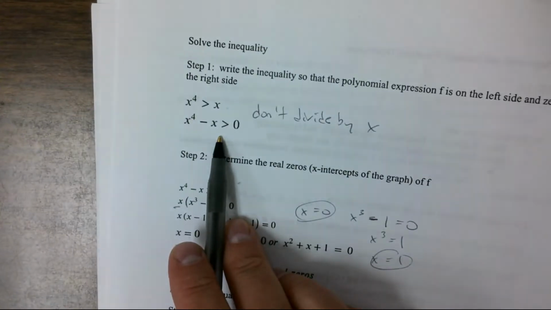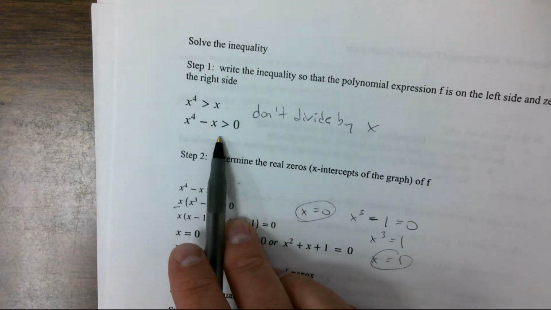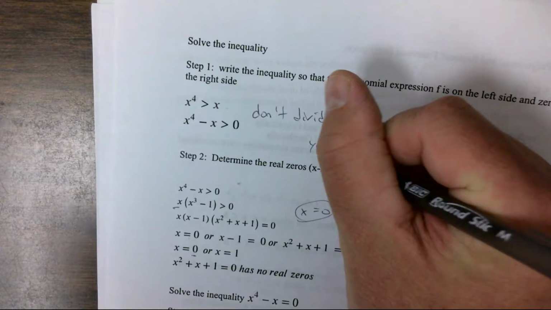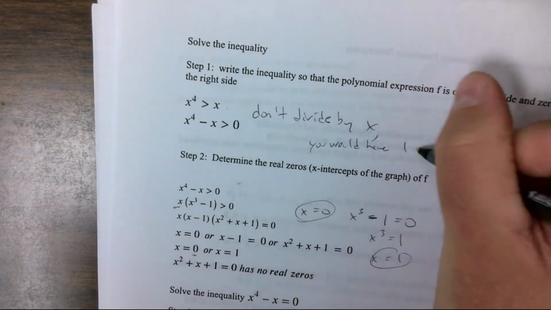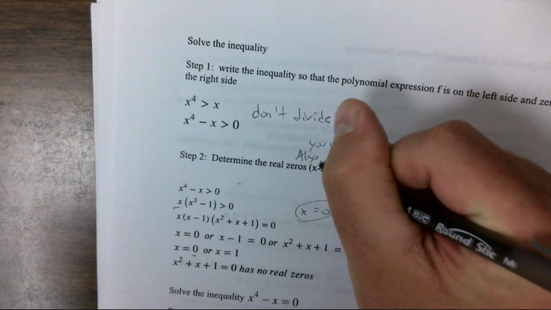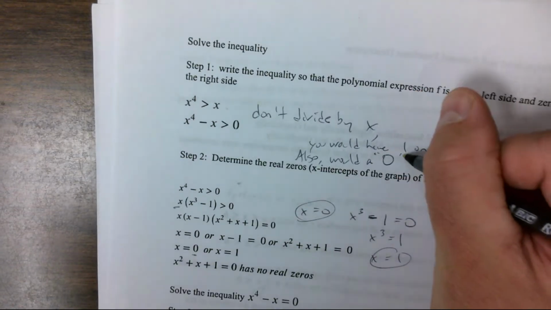Now on this side, when we're solving the inequality, you're going to want to have 0 on one side. Don't divide by x, or you would also lose a solution, a 0 solution.